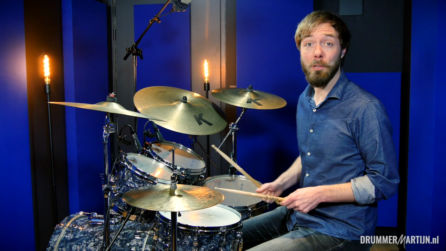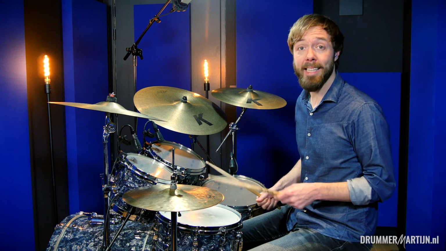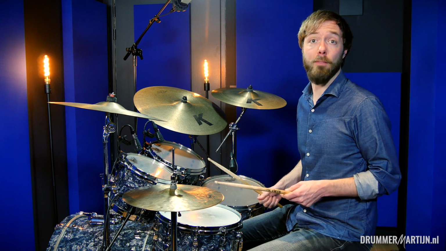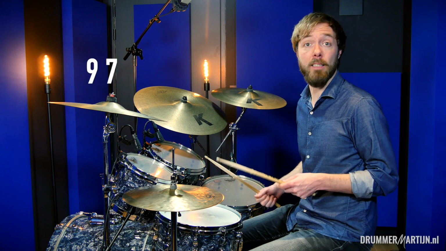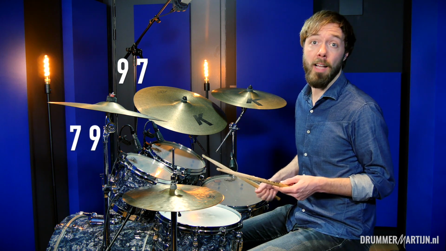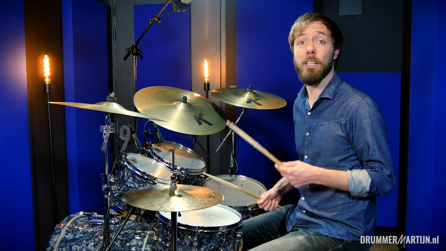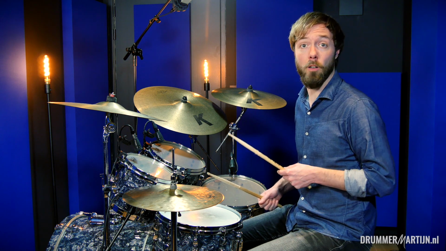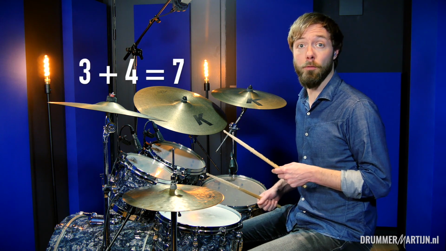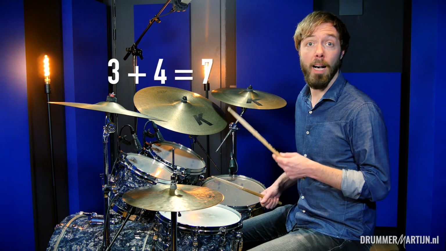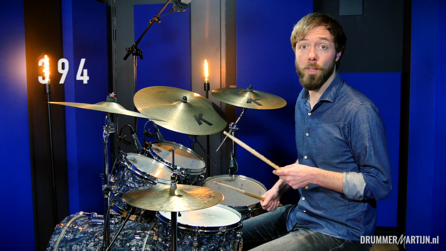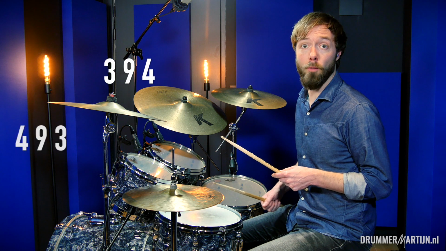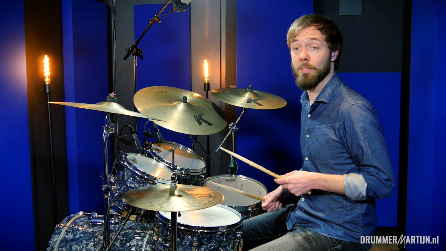Looking at our sequence order options, in this case we basically have only 2 options, 9-7 and 7-9. But by dividing 7 into 2 smaller groupings, namely 3 and 4, we can create 2 additional combinations, 3-9-4 and 4-9-3. Let's listen to all these combinations.